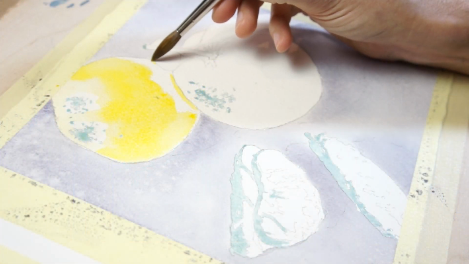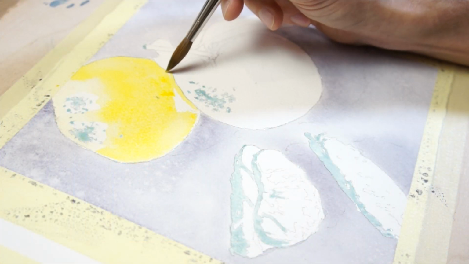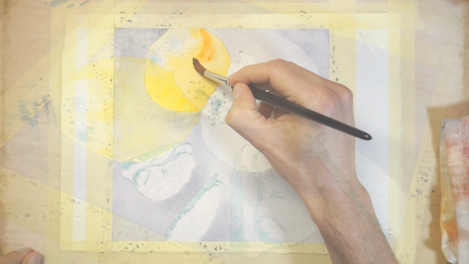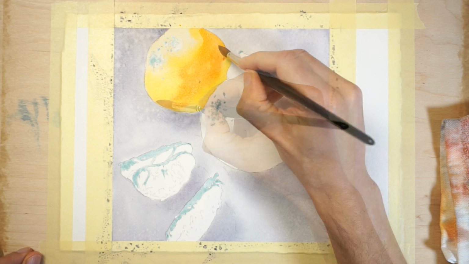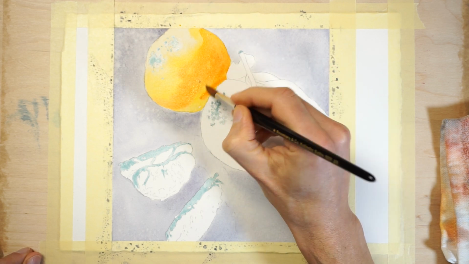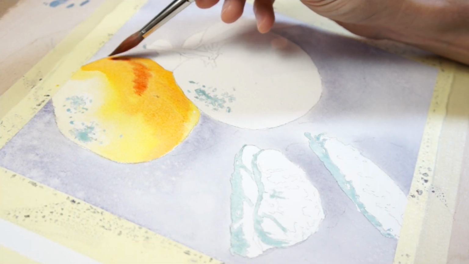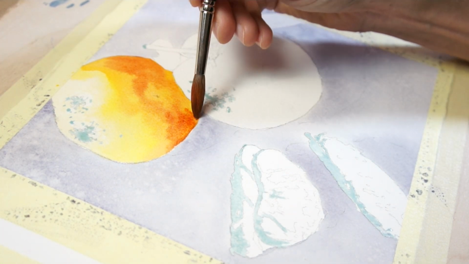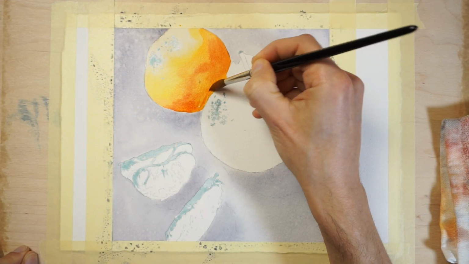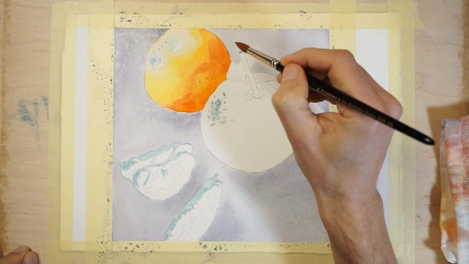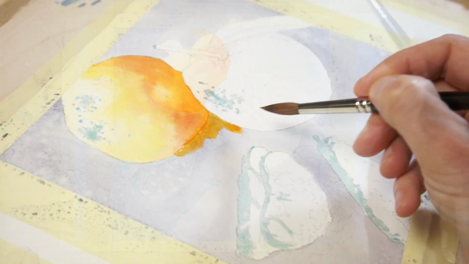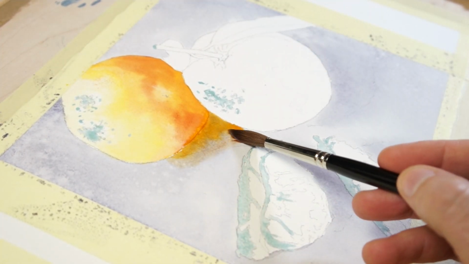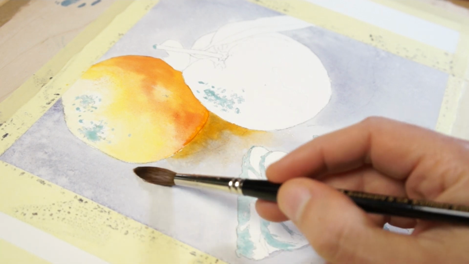The aim here is to begin establishing the tonal range, with light values around the highlights and stronger values toward the shaded area. While the orange is still damp, continue to build up the value of the shaded side of the orange with darker shades of orange paint. Use the reference photo as a guide to try and discern the bigger shapes of darker values. Add some orange paint below the orange to represent the reflected light bouncing off the orange onto the surface underneath. Then leave this paint to dry before moving on to the next stage.